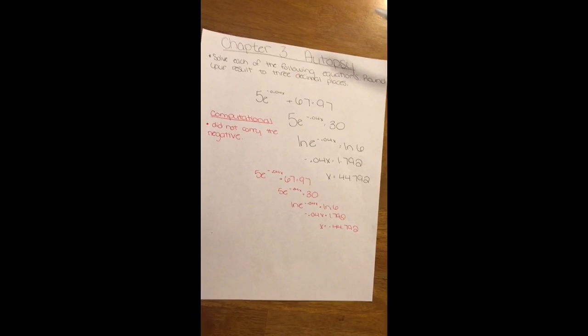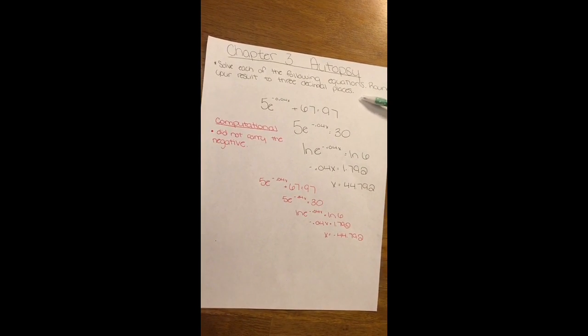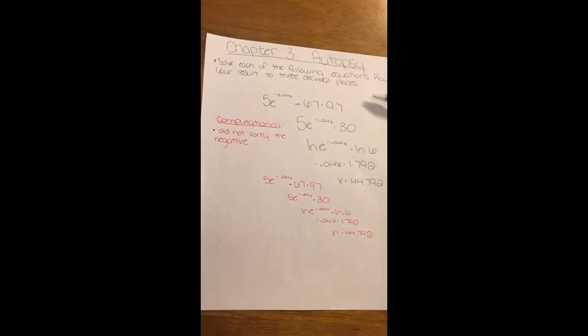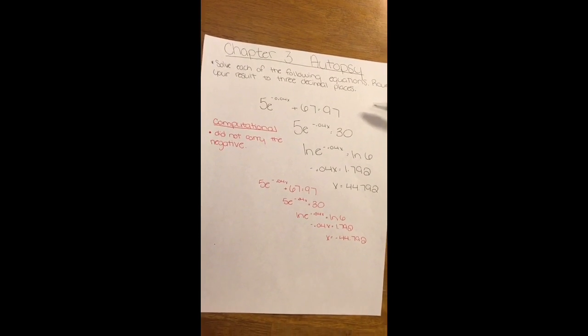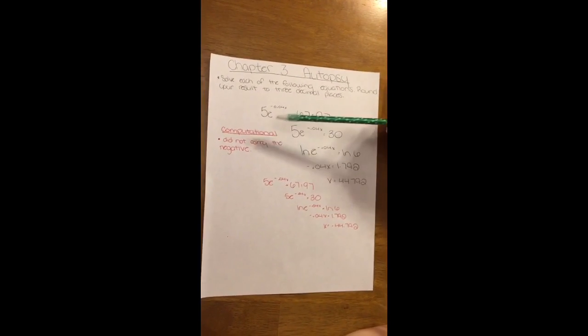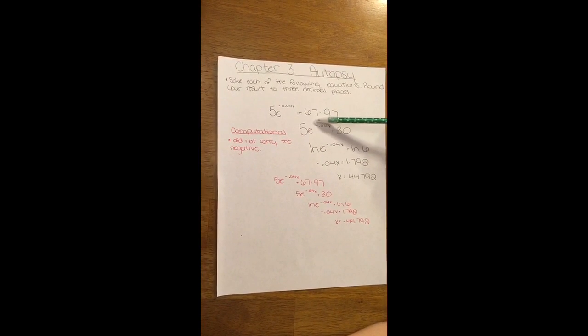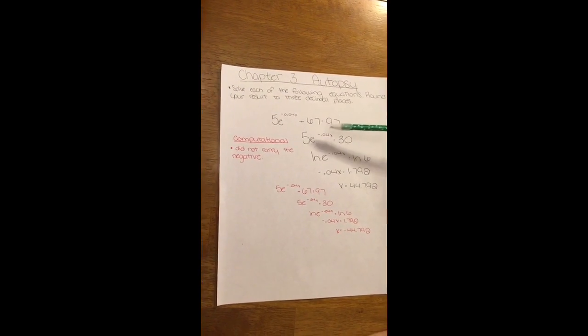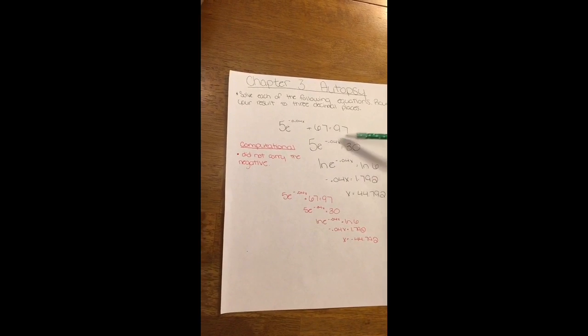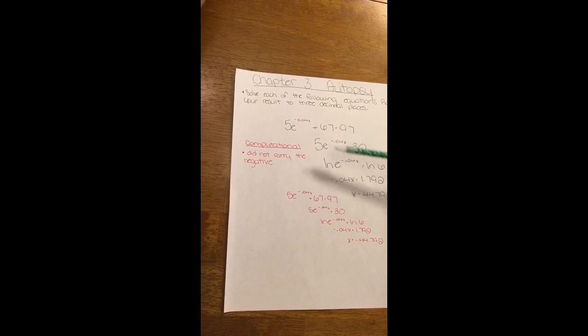For number 2 on our not-so top 5, we'll be looking at Chapter 3 test, the problem number being 19. Our directions for this were: solve each of the following equations, round your result to 3 decimal places. Our equation is 5e to the negative 400x plus 67 is equal to 97. Now first you want to subtract 67 from both sides of the equation.